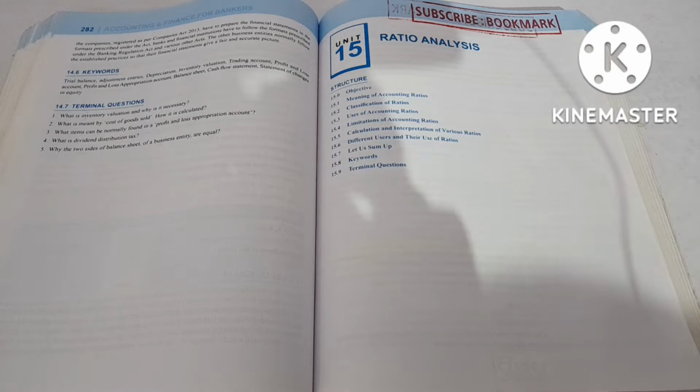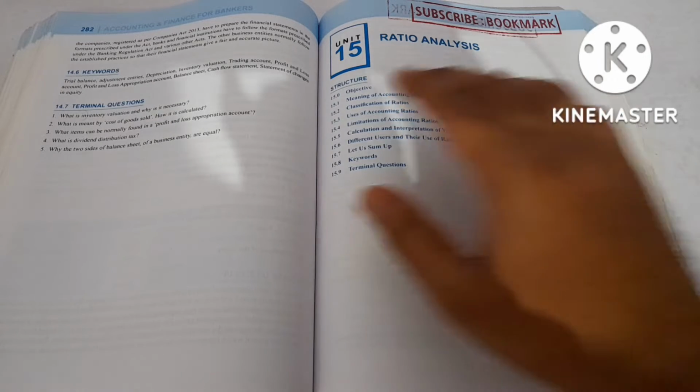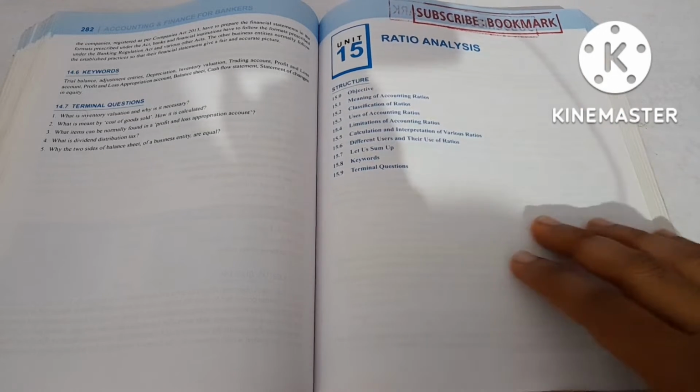You may have the doubt that we can find the financial position of the company by knowing the balance sheet and profit and loss account. Then why do we need to go for ratio analysis? See, by knowing the balance sheet and profit and loss account, it is a very tedious process to find out the financial position. By knowing the ratio analysis, we can find it out very easily.